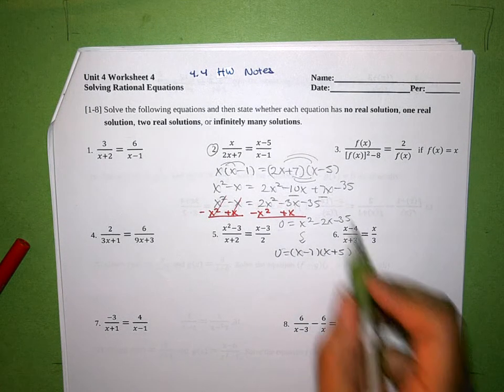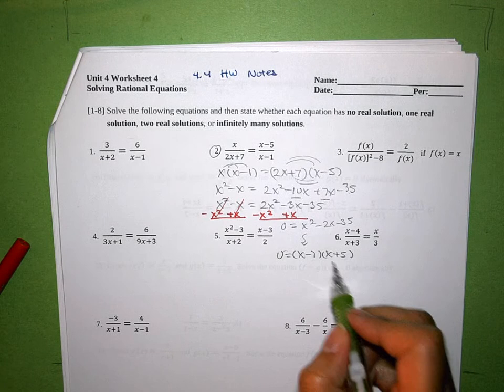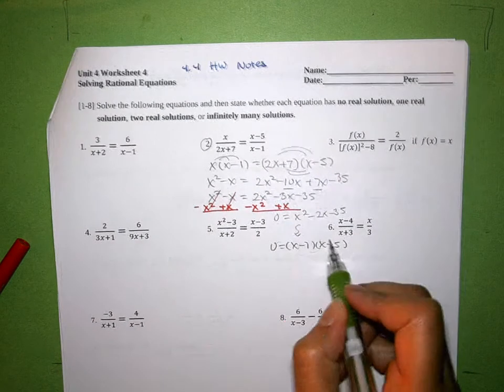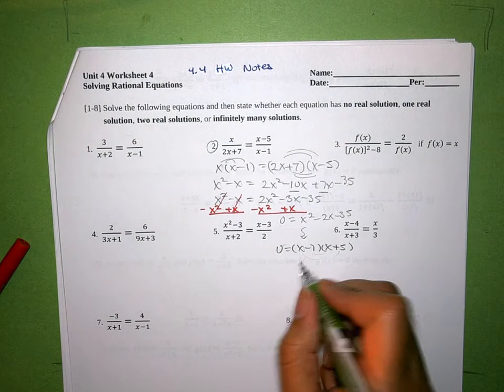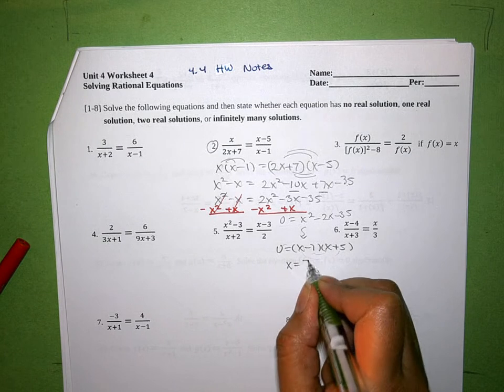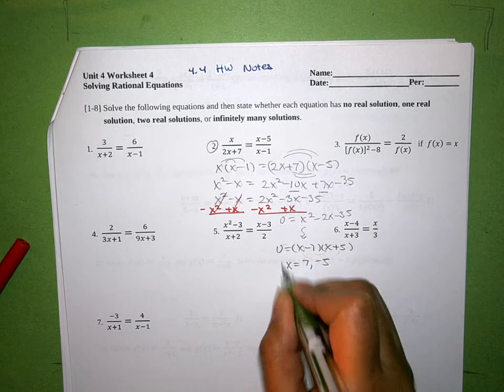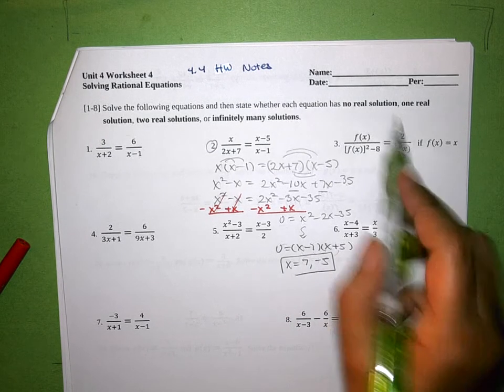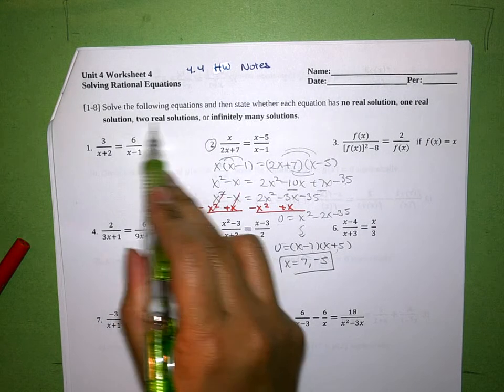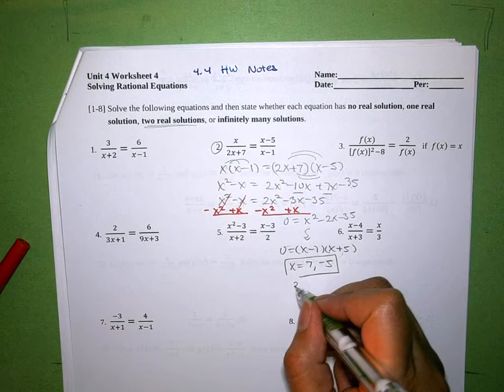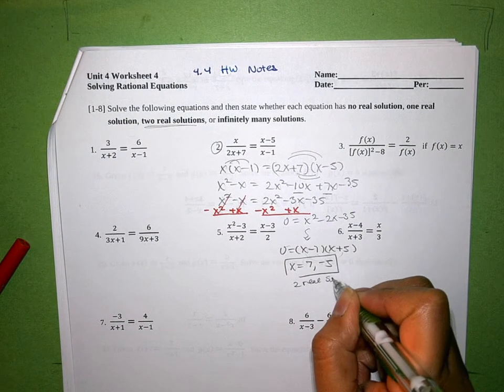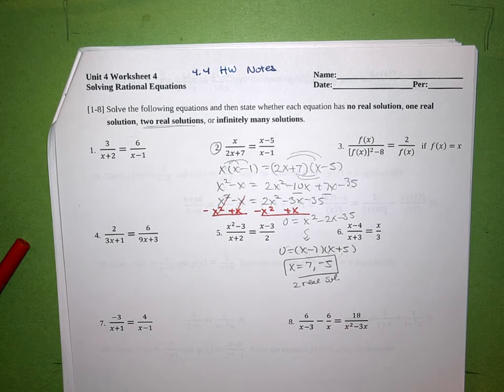Negative 7 times 5 is negative 35. And negative 7x plus 5x is the negative 2x. I set them both equal to 0 and I get positive 7 and negative 5 as my solutions. So 2 real solutions is what I have.